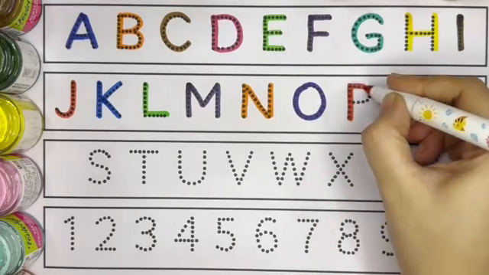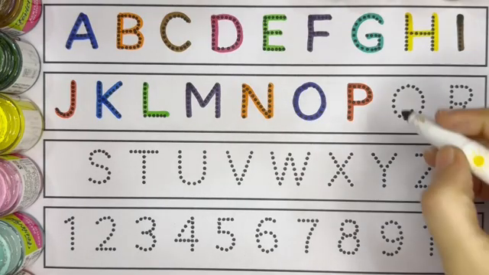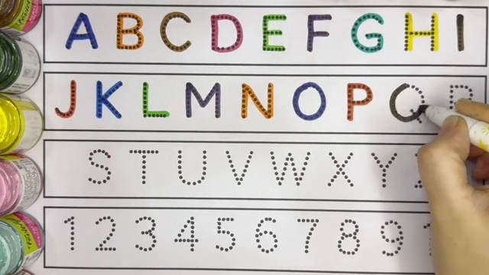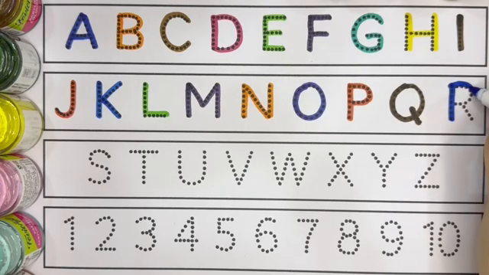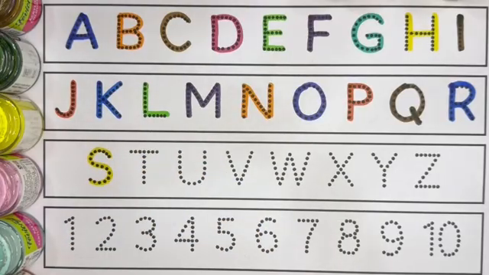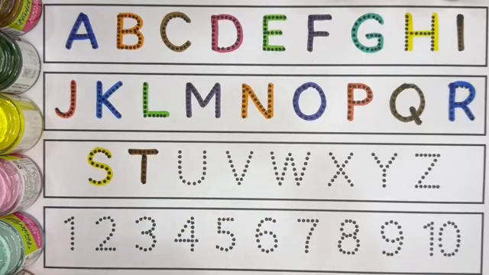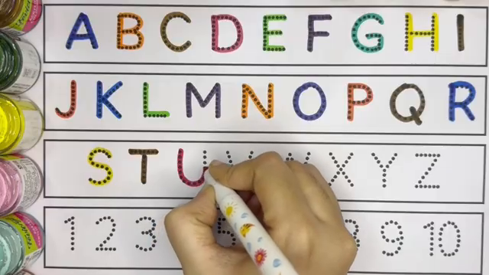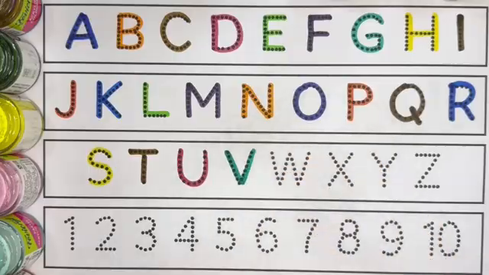P. Alphabet P. Q. Next is R. Alphabet R. S. This is S. T. U. This is U. V. This is V.